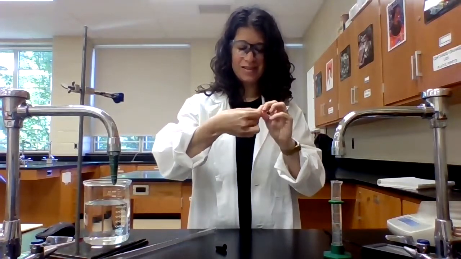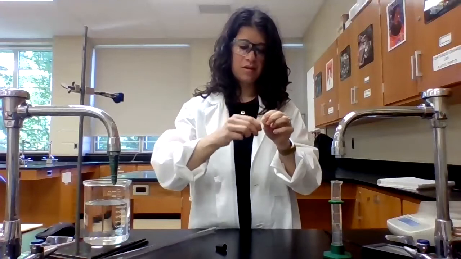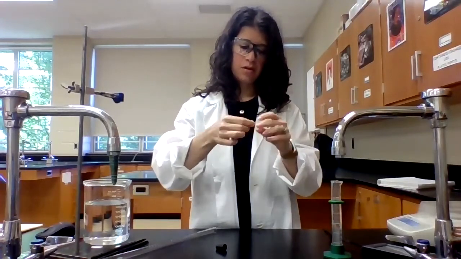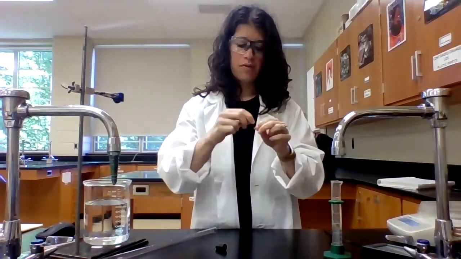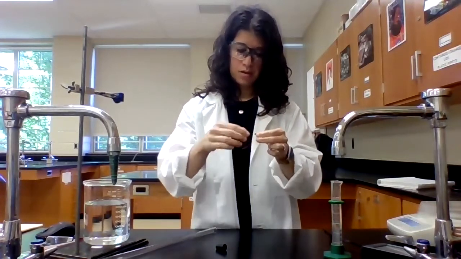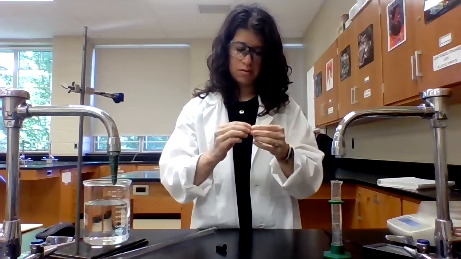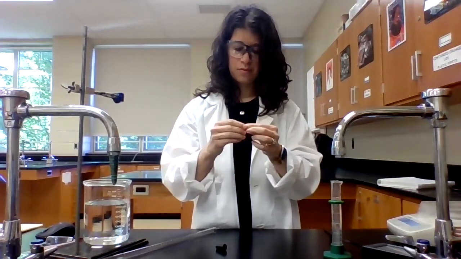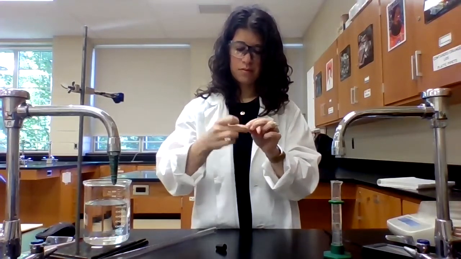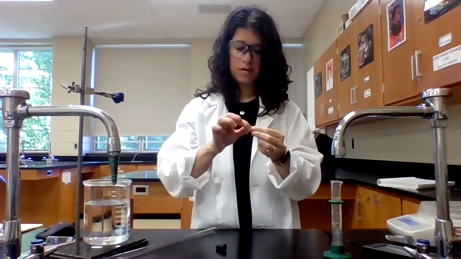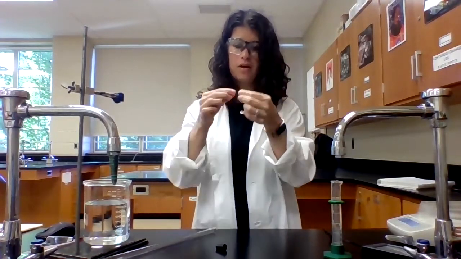I'll go around the ribbon. Again, the better that you wrap this, the better. I'm going to make a little hook at the end of my copper wire.